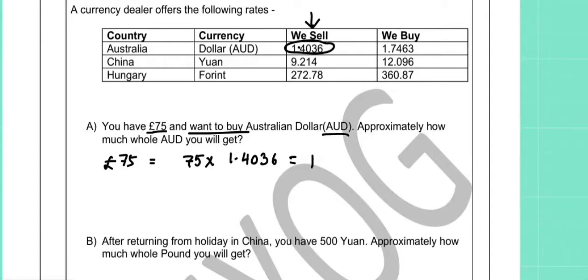105.27, and approximately it will become equal to 105. So, the answer is 105.